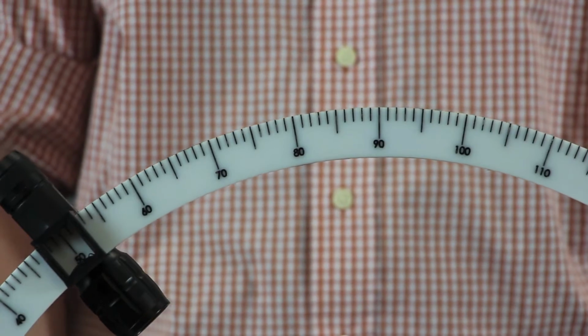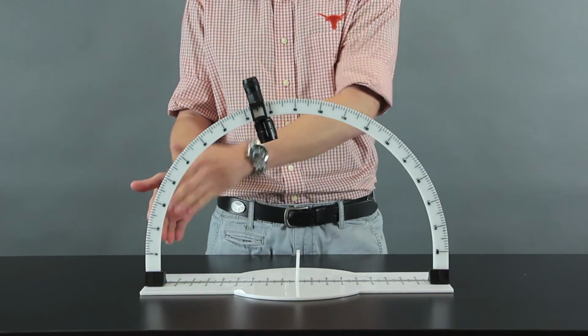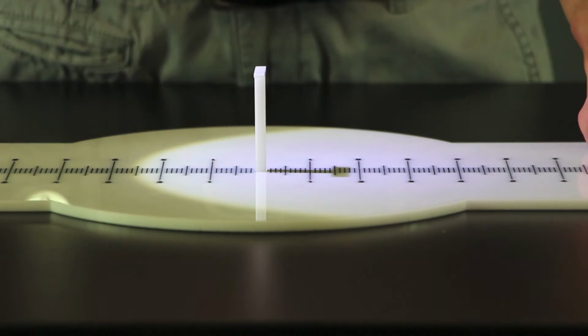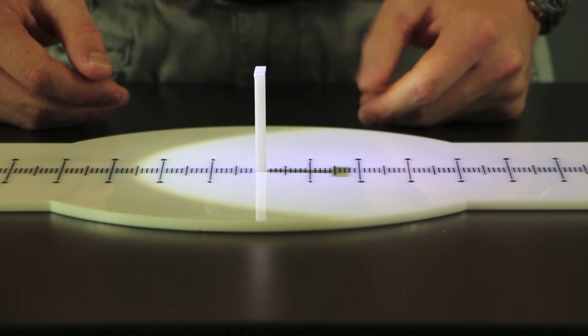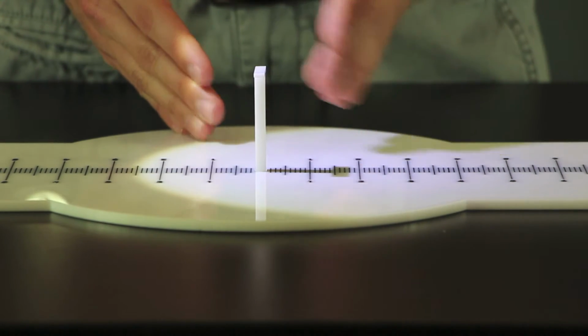Notice the tick marks on the arch and the base. The markings on the arch represent incident light angles from 0 to 180 degrees. The markings on the base represent the length in inches. Be sure to notice that the resolution on the base is 1/10 of an inch. This is where you will be measuring the length of the shadow.